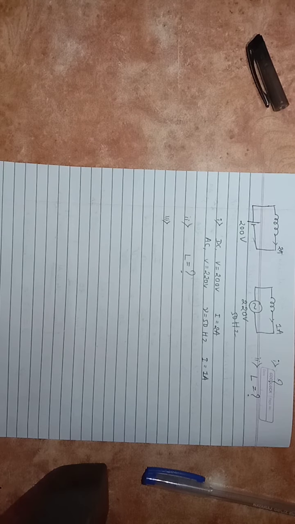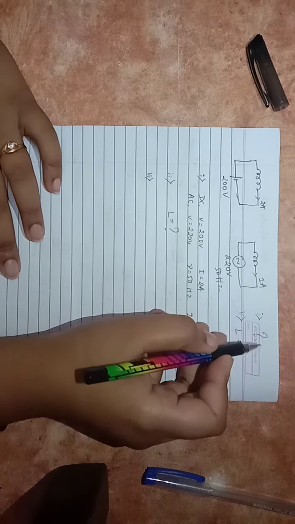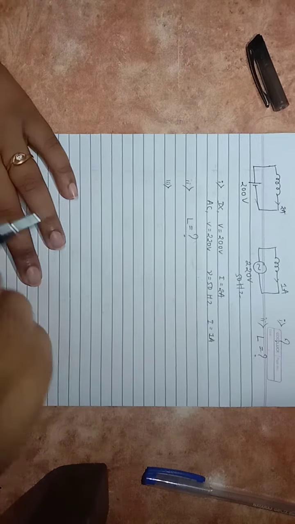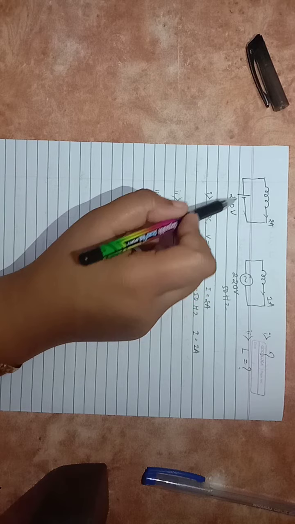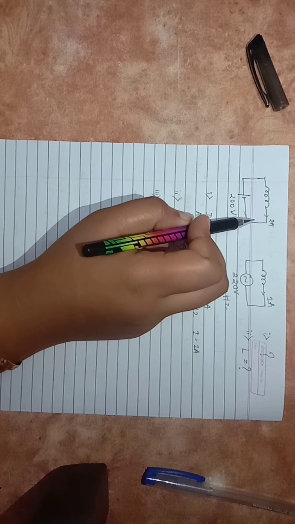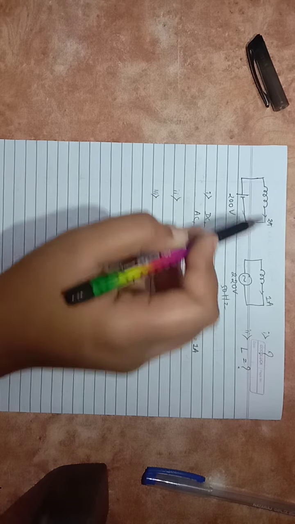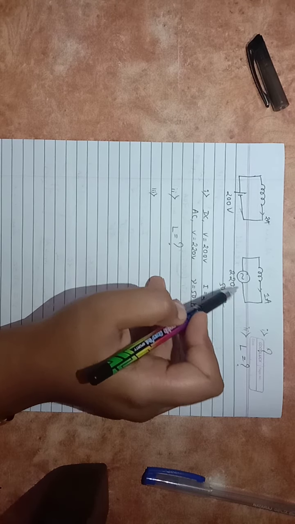So first question they have asked why the current decreases. When it is connected to DC source, it is having the 2 ampere current. But when the same coil is connected to AC source, what happens?